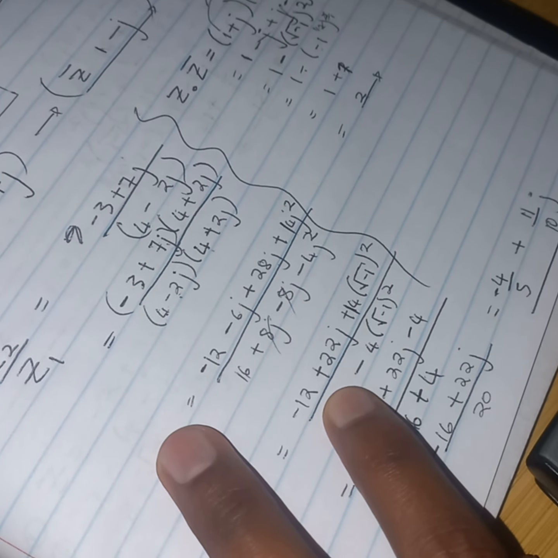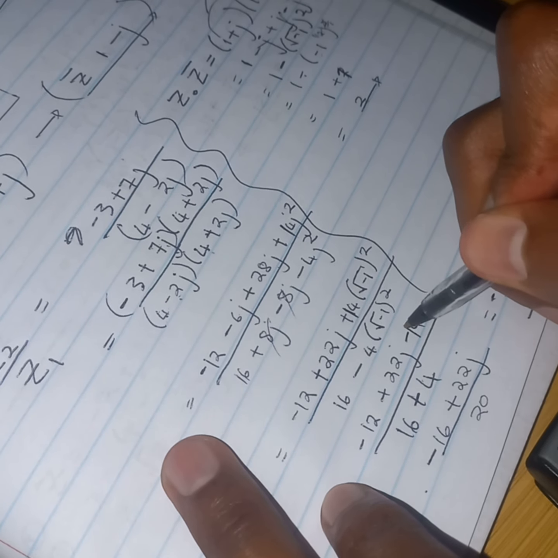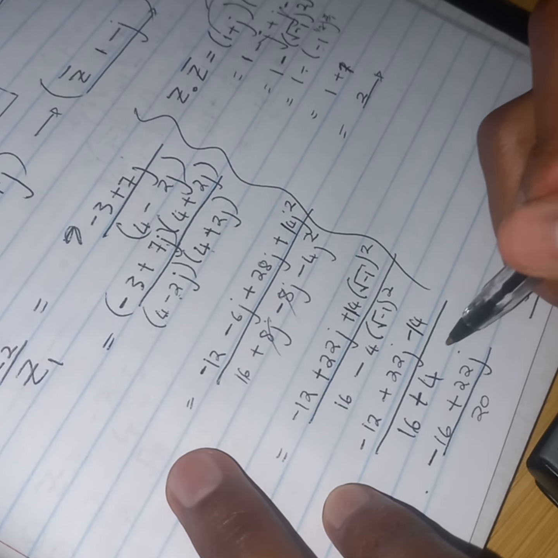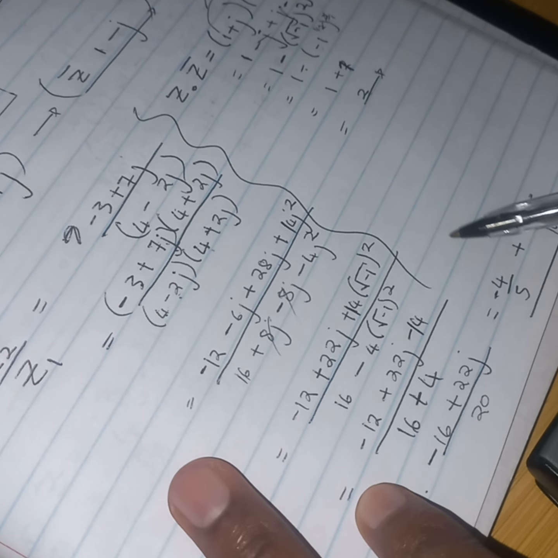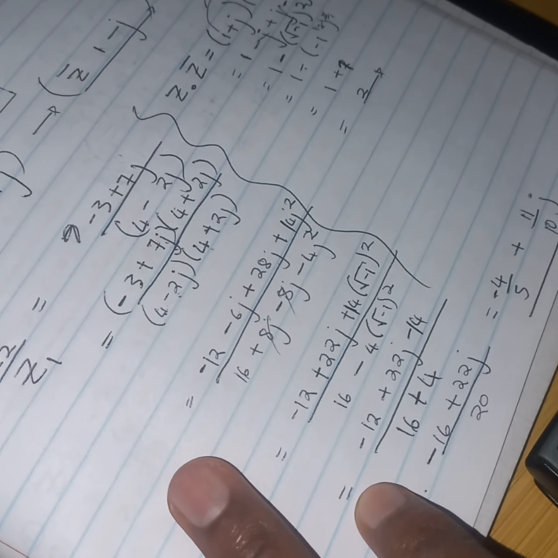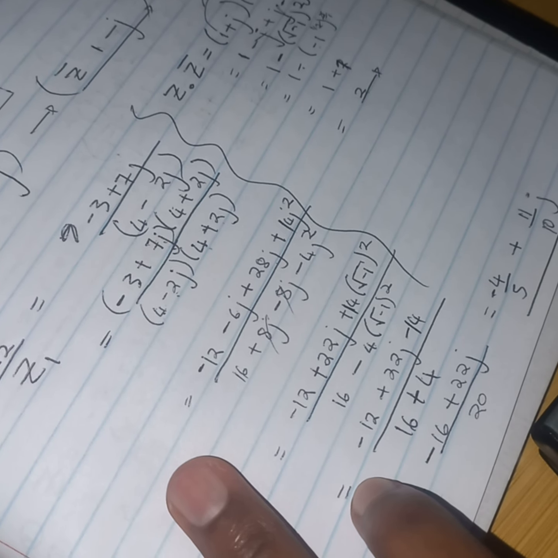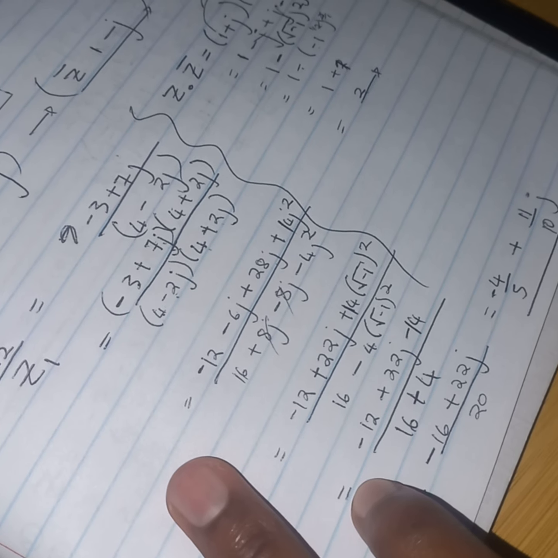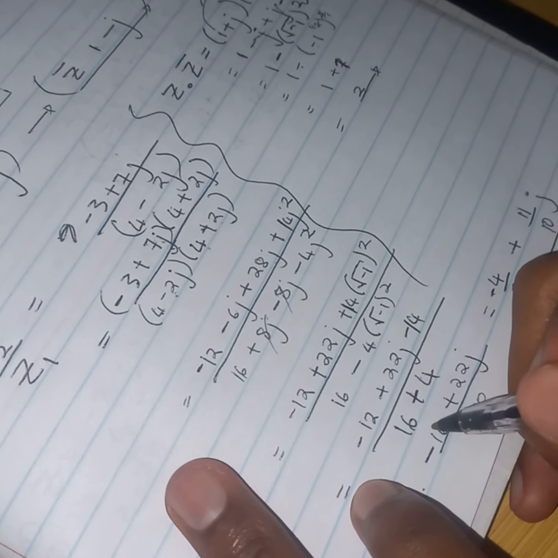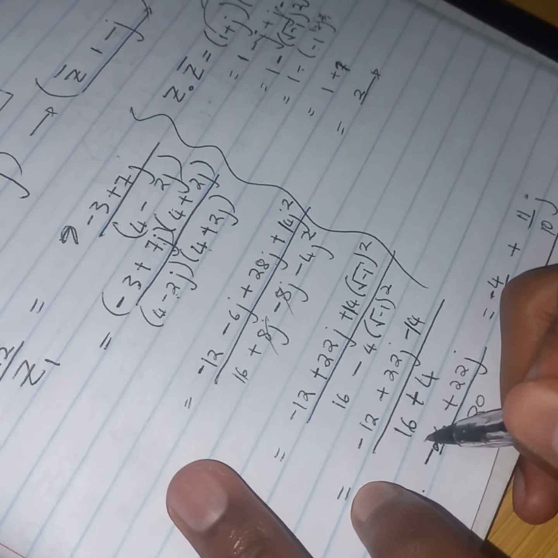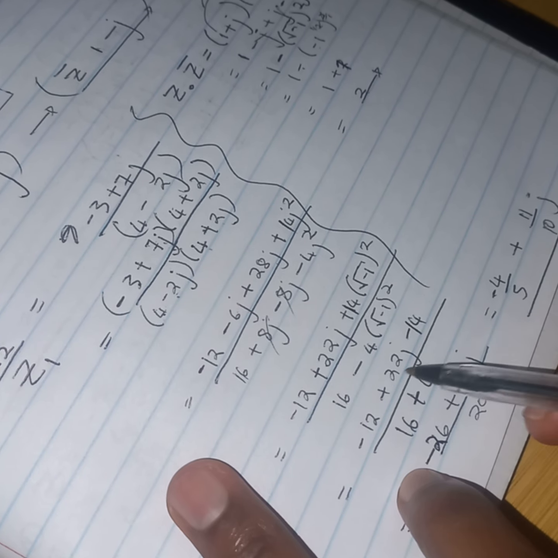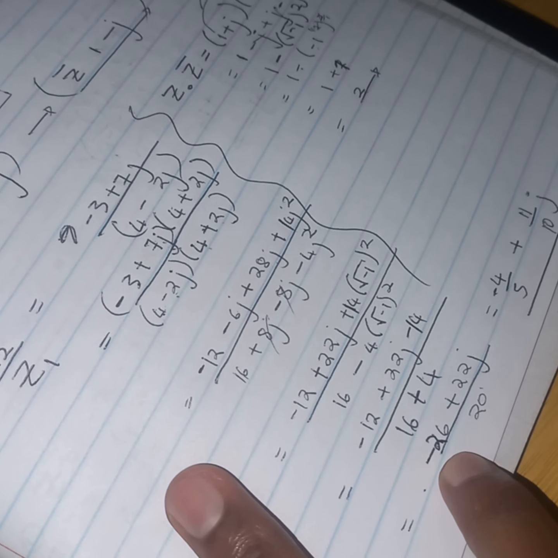That's where I made a mistake. It's supposed to be 14 here. So minus 14 minus 12, that's why I made a mistake. It's supposed to be -26 here, and the same applies.